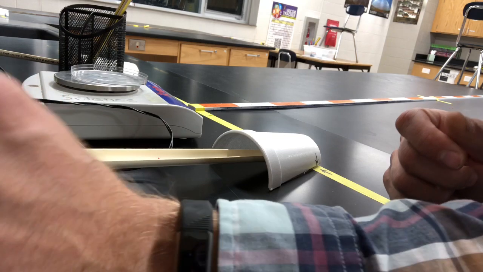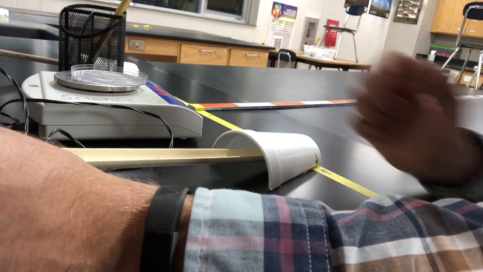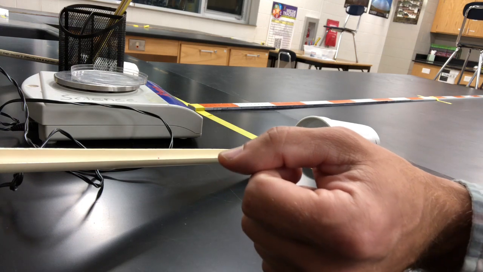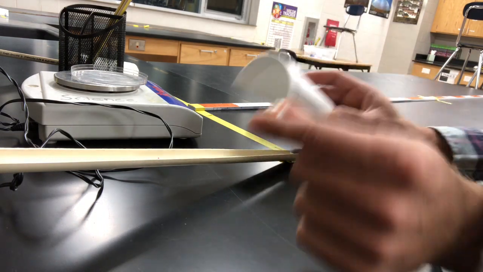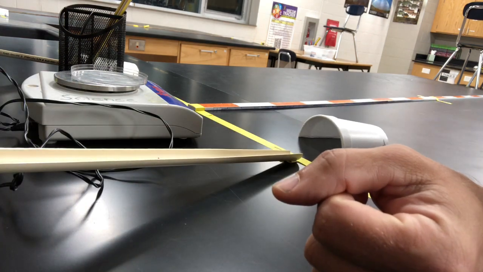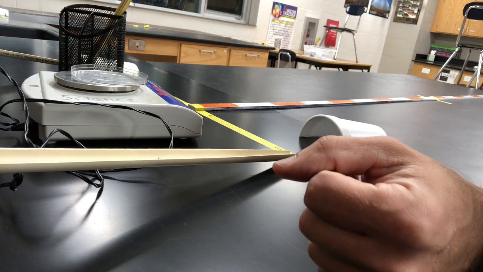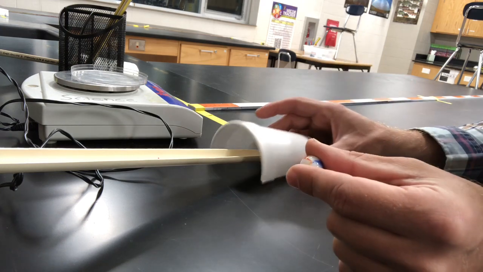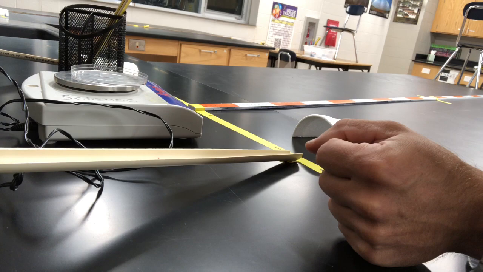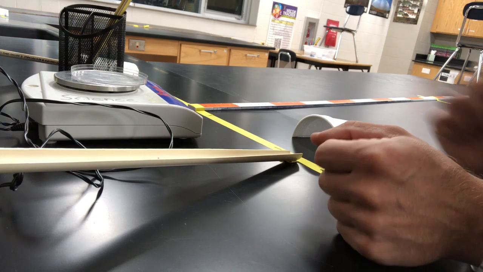Rolling from the same glass marble, rolling from the top of the ramp 3 times. 18 centimeters. 21 centimeters. 20 centimeters.